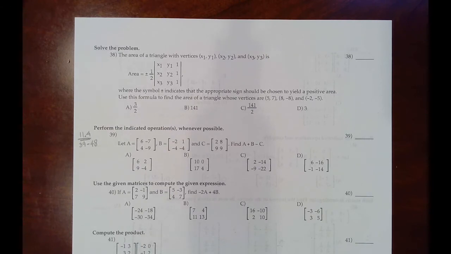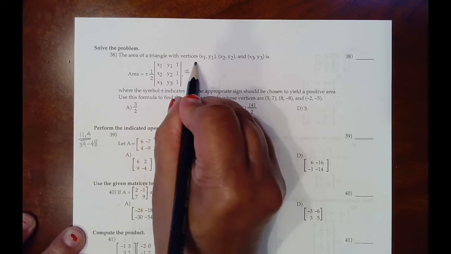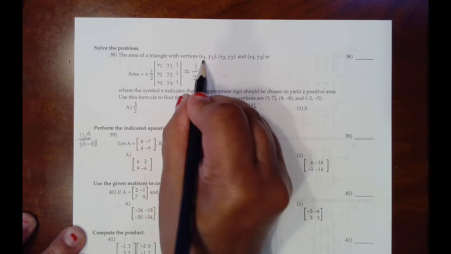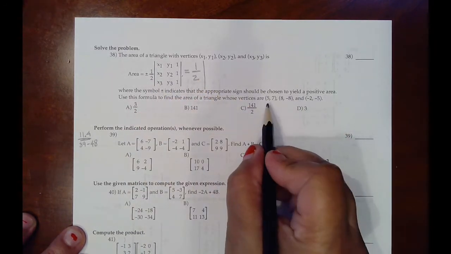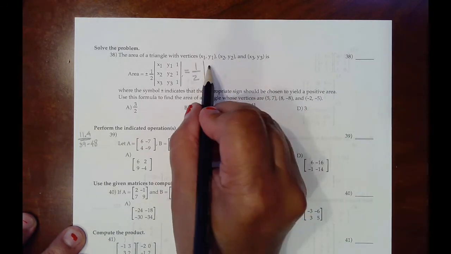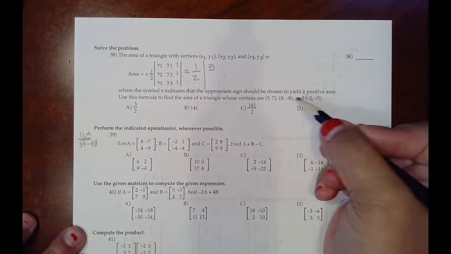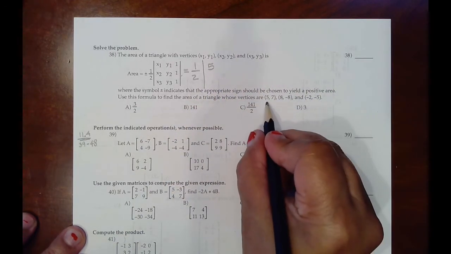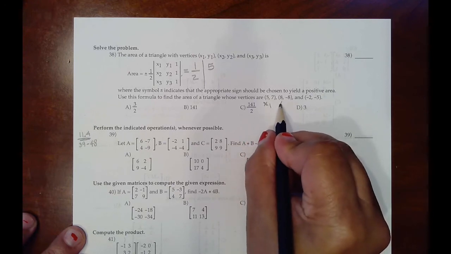Okay, so first let's set up our determinant for this particular problem. Okay, so we're putting all our x coordinates here. So this is x1, x2, x3. So 5, 8, -2. I'll label these.